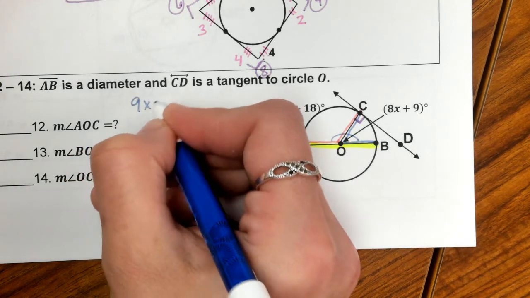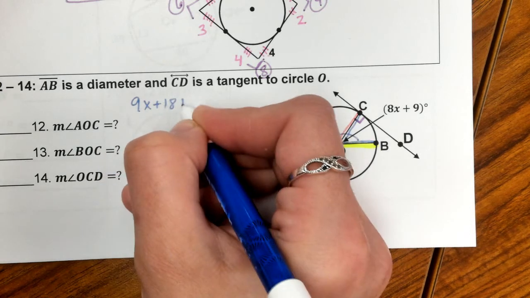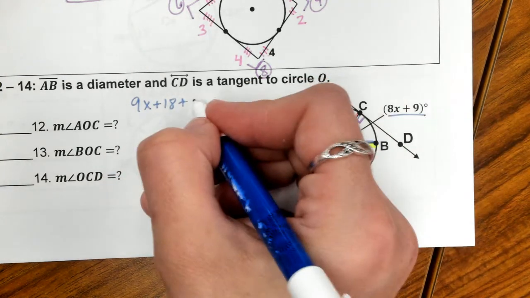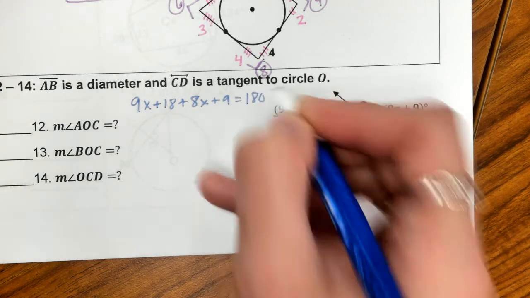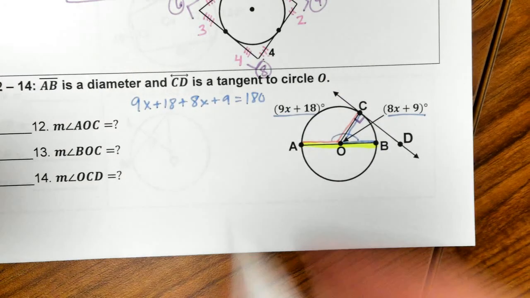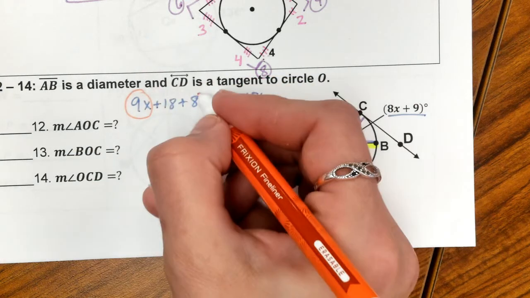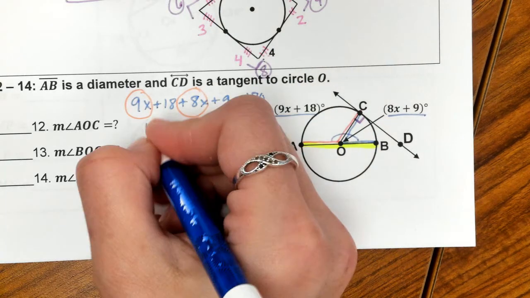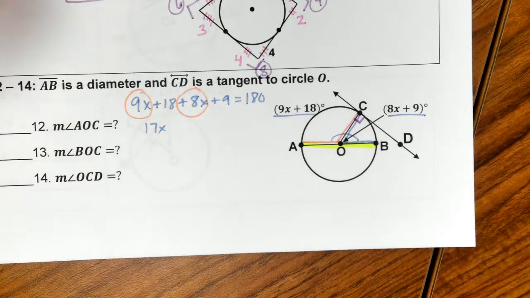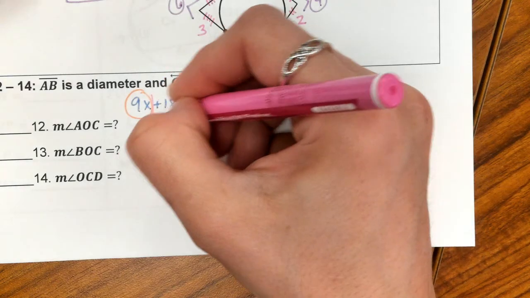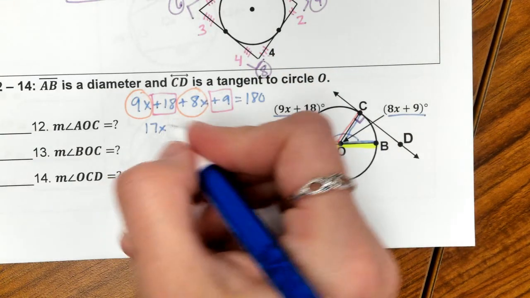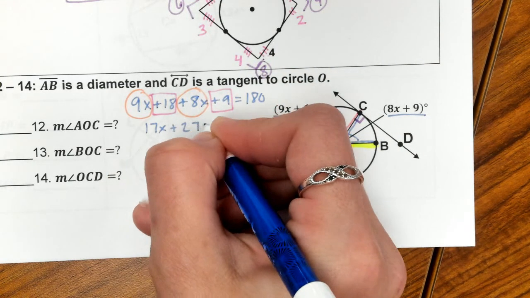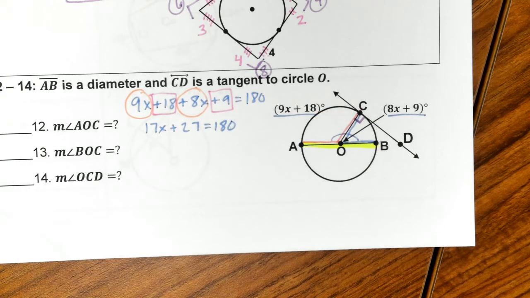So we have 9x plus 18 plus 8x plus 9 all equals that 180, that linear pair. So let's see here. I've got variable here and a variable here, giving me 17x. And then I have my positive 18 constant and positive 9 constant, giving me a positive 27. Equals 180.